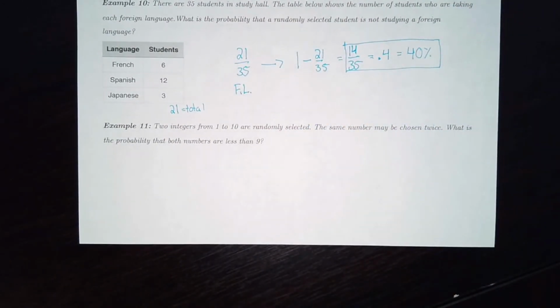Let's talk about number 11. Number 11 is going to bring us back a little bit to where we started. I have 2 integers, so 2 numbers from 1 to 10 that are randomly selected. The same number may be chosen twice. What is the probability that both numbers are less than 9?